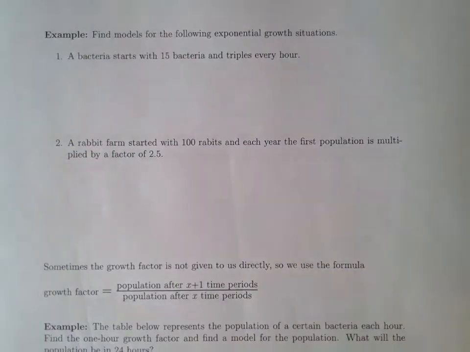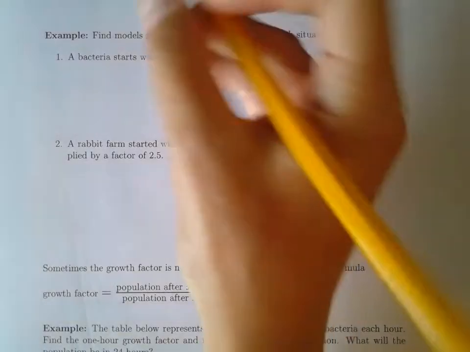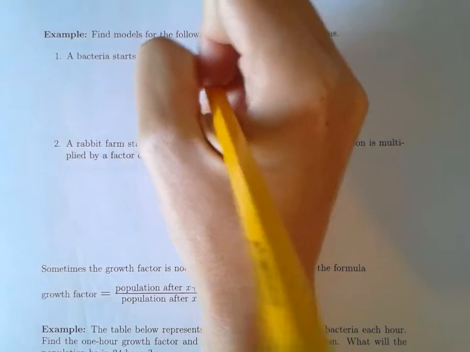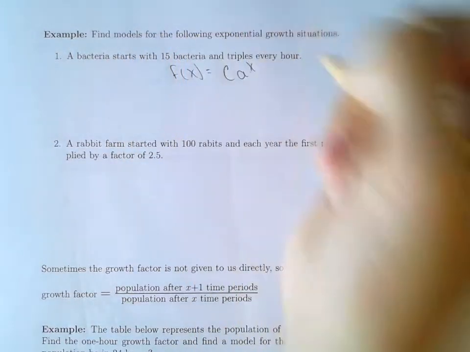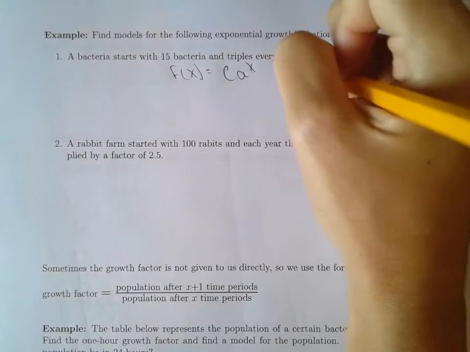On to page 2, we're going to do some examples. Top of page 2, it says find models for the following exponential growth situations. Number 1, a bacteria starts with 15 bacteria and triples every hour. So we want our function to look like c a to the x. Because it's tripling, we know we're going to be multiplying. So we need to pick out our c, and we need to pick out the a.